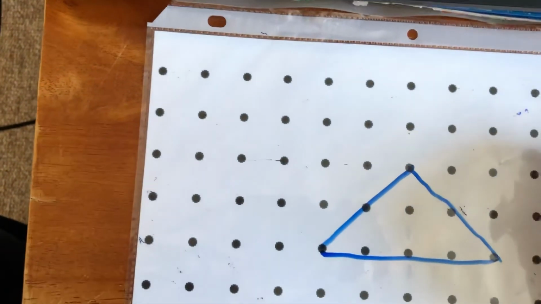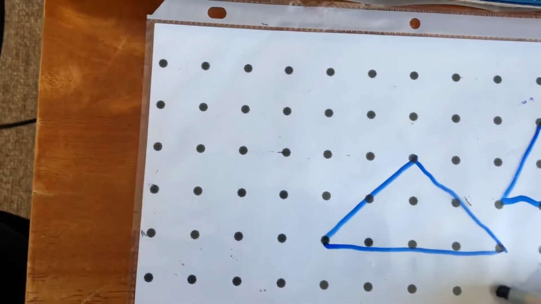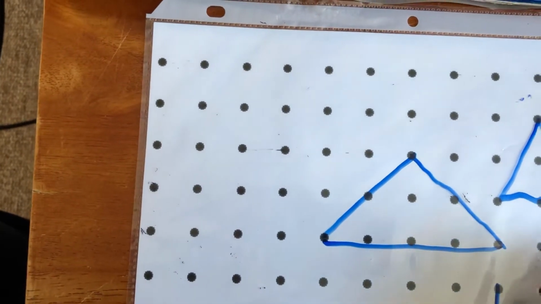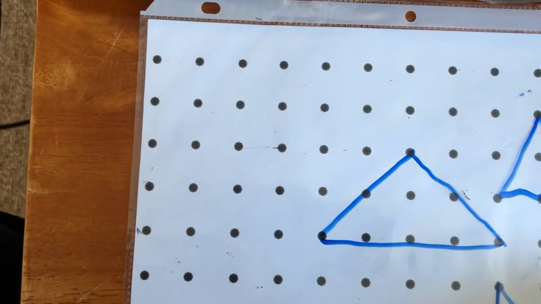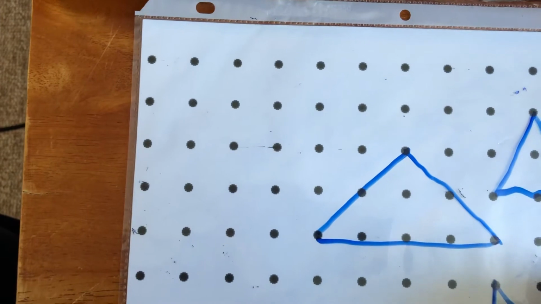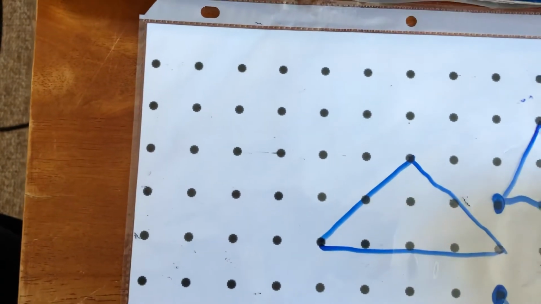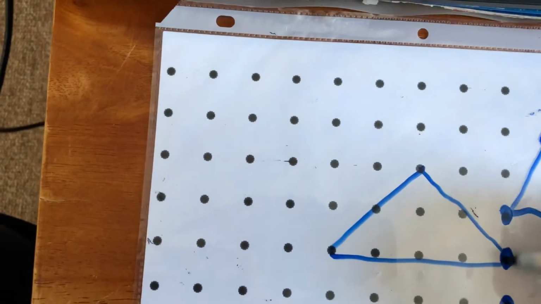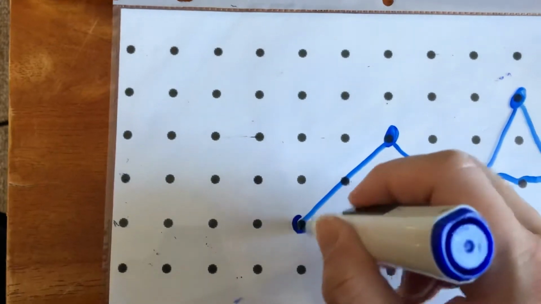Now keep in mind, triangles can look different. Maybe your triangle looks like this. Maybe your triangle looks like this. Notice they all have 3 sides, and they all have dots at the corner. Your math page is actually even going to tell you to put a big dot at each corner, okay? So make sure that you're paying attention when it tells you to.